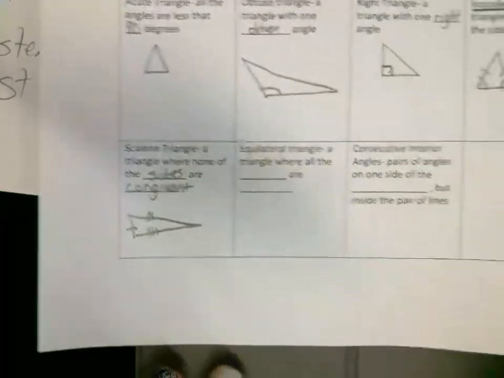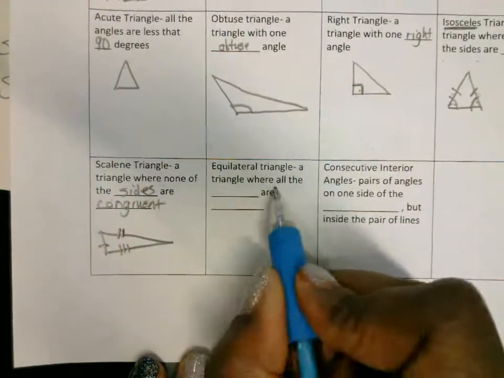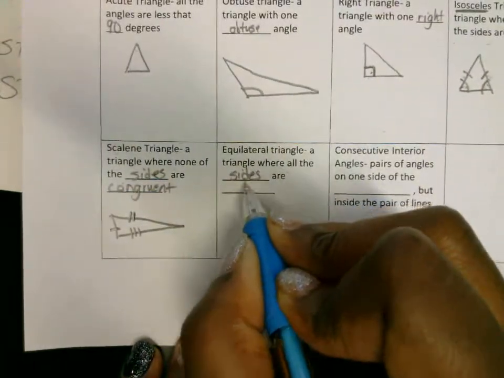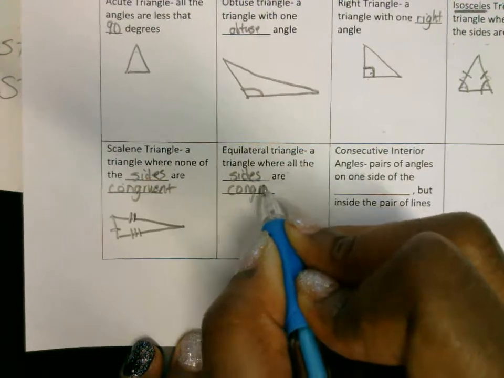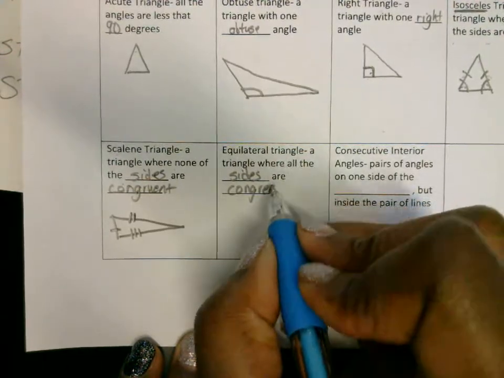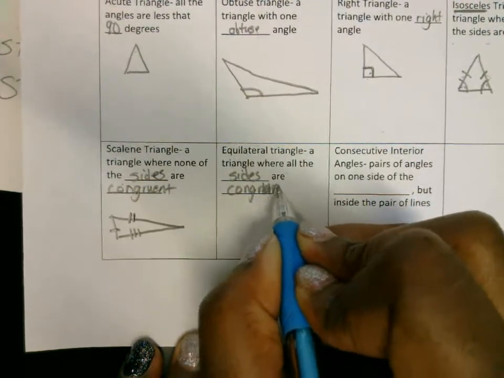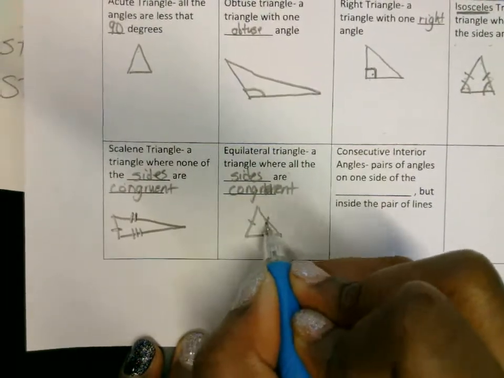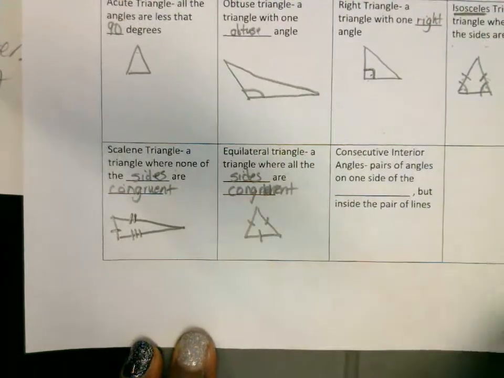That's a scalene triangle. Equilateral triangles are where all the sides are congruent. All the sides are the same measurement. That's what makes it an equilateral triangle. Okay? This side is congruent to this side, which is congruent to this. All the sides are congruent.